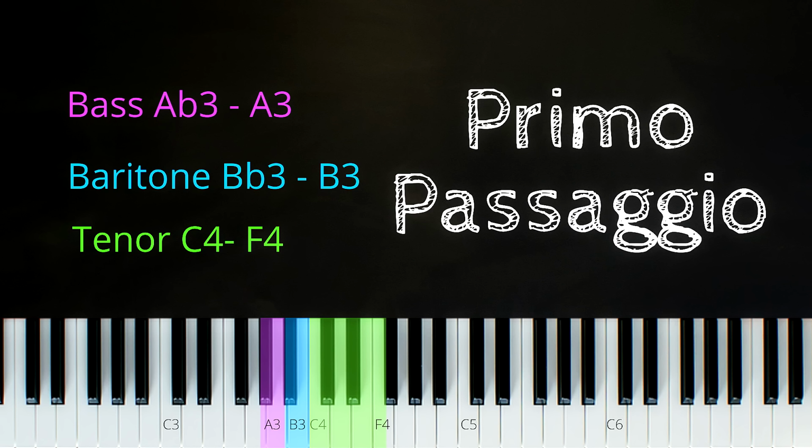A bass voice will transition at about A flat 3 to A3. A baritone will transition at about B flat 3 to B3. And a tenor will transition anywhere from C4 to F4.